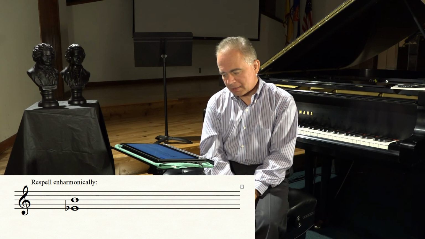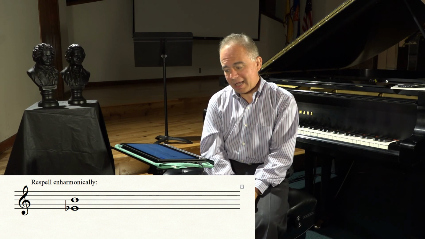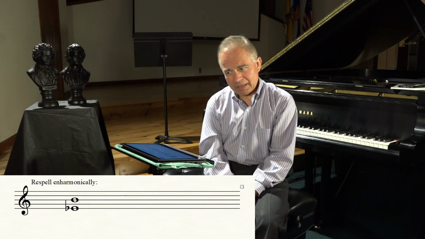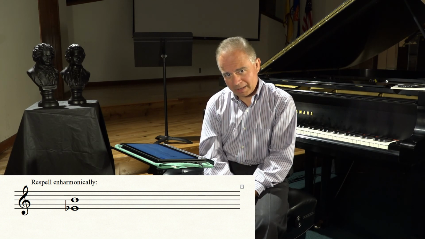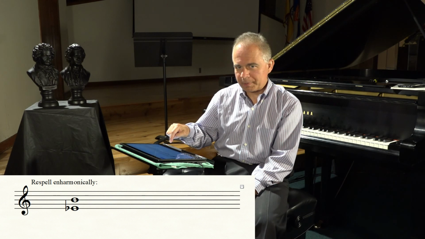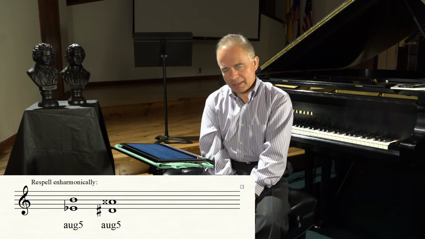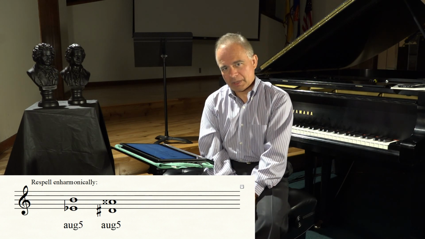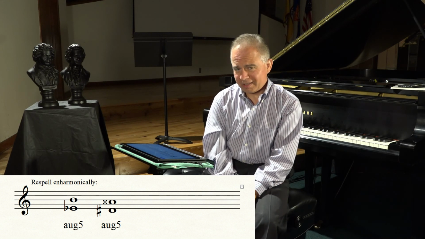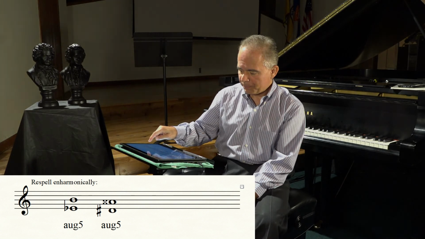But then I need some kind of A. So how do I spell B as some kind of A, okay? Well, I need two sharps on the A to make it sound like a B. So let's see if D sharp to A double sharp is my answer. And there you go. My augmented fifth is D sharp to A double sharp, and the effect is the same as if I played E flat and B, okay?